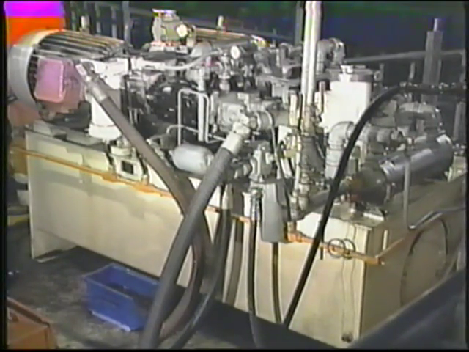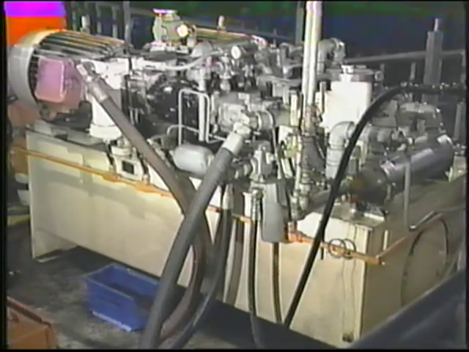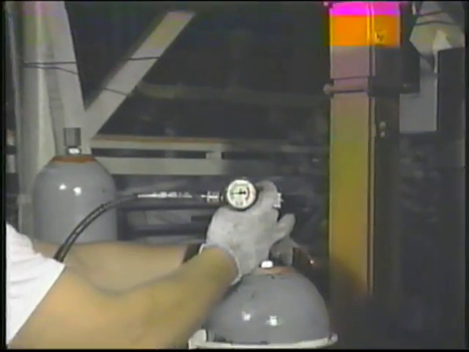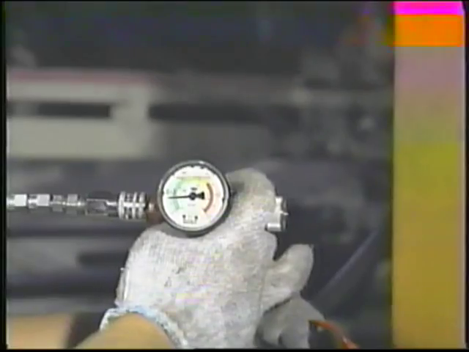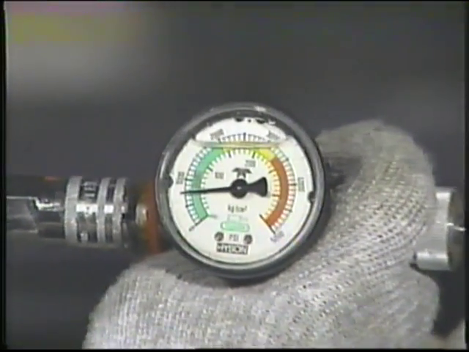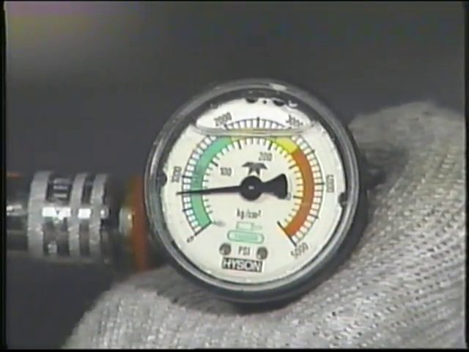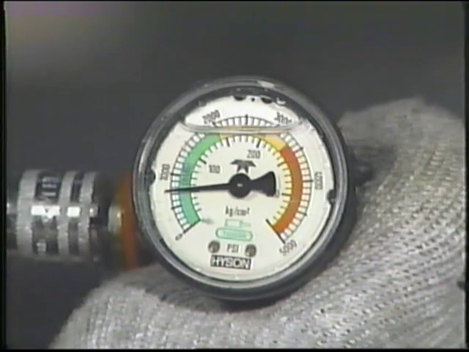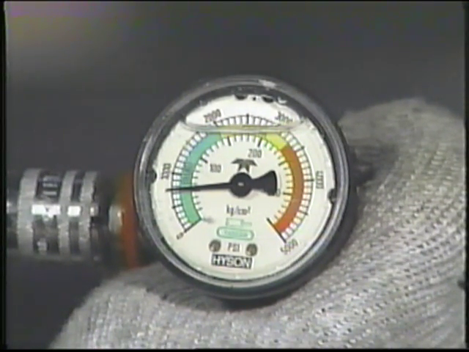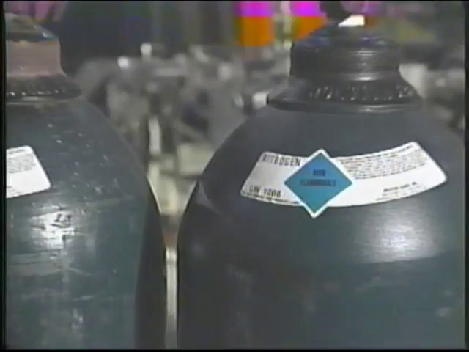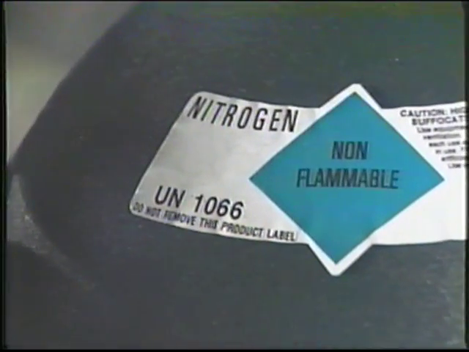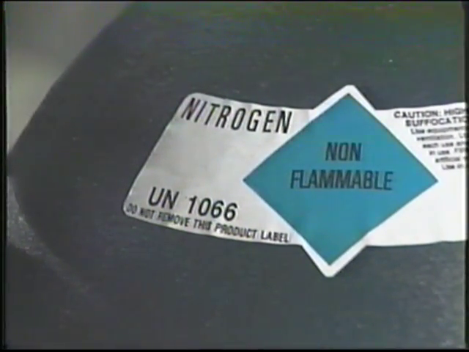Let's take a closer look at how hydropneumatic accumulators work. Before this type of accumulator is used, it must be pre-charged or filled up with compressed gas. If the proper pre-charge is not applied and maintained, the accumulator will not operate correctly. Only dry nitrogen should be used as a charging gas.